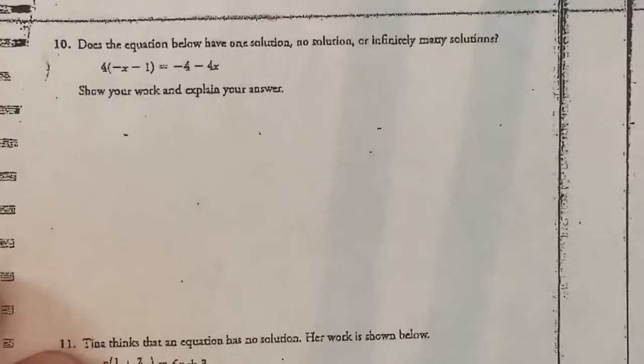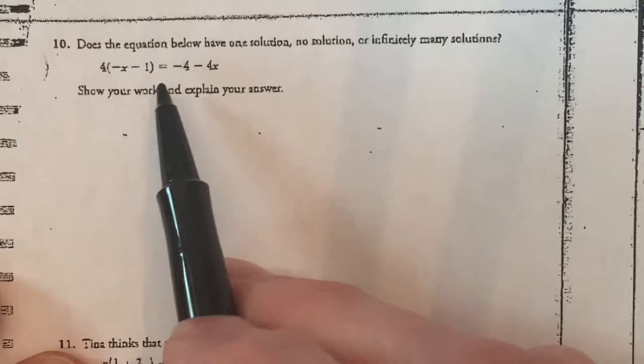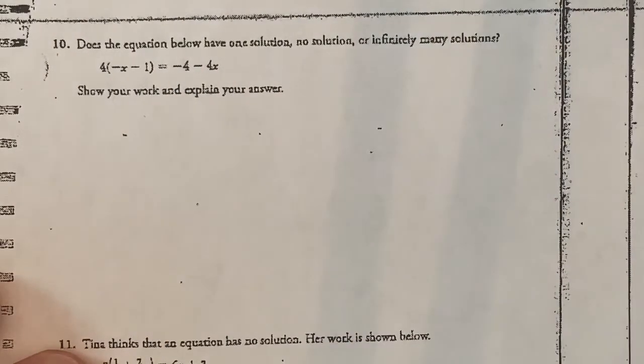Hey guys, this is page 7, number 10. Does the equation below have one solution, no solution, or infinitely many solutions? So we have 4(-x - 1) = -4 = -x. Show your work, explain your answer.